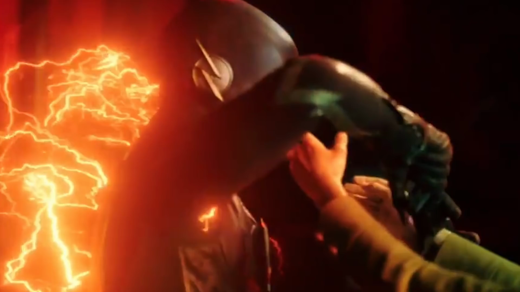Technically, it's a new Flash power, but it's something that we've seen him do on the show before, so it's not that new. It's just him learning to use his abilities in a slightly different way to greater effect.